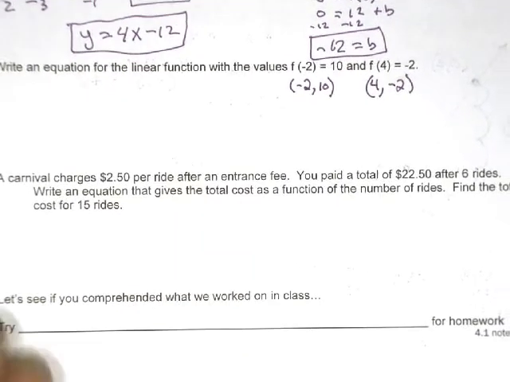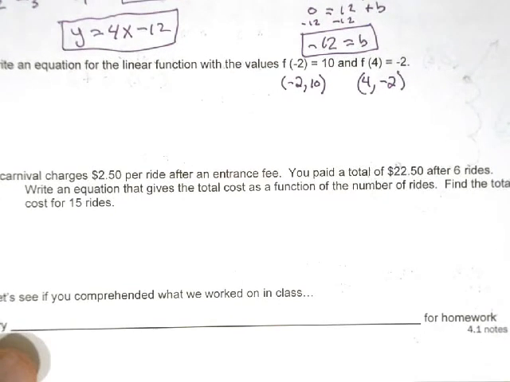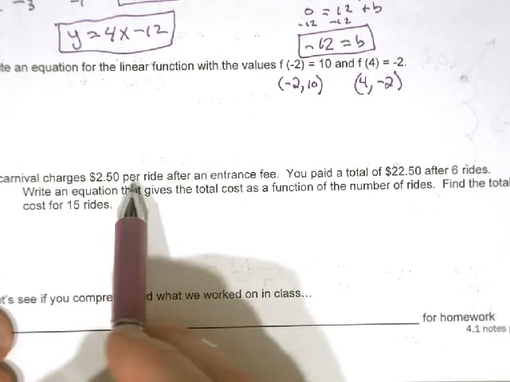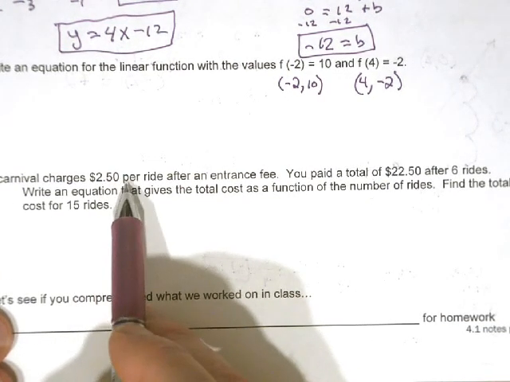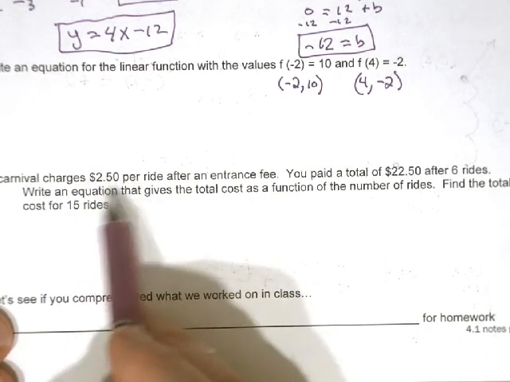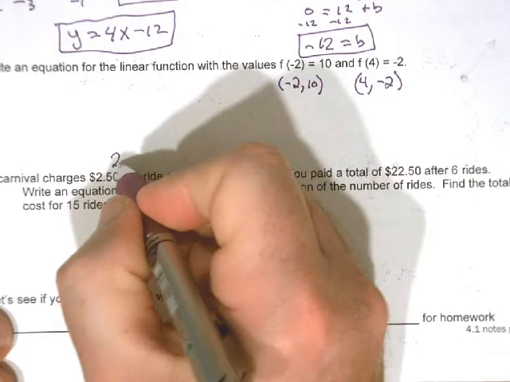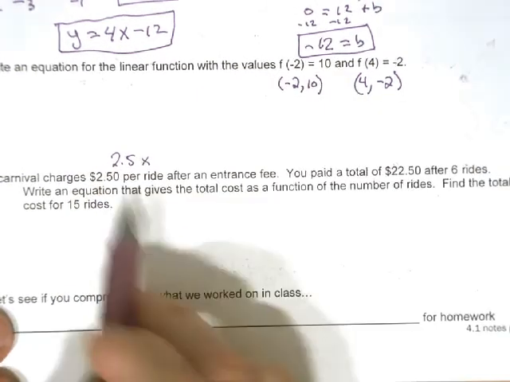Last one here. Carnival charges $2.50 per rider after an entrance fee. You paid a total of $22.50 after 6 rides. Write an equation that gives you the total cost as a function of the number of rides. So, breaking this down here, Carnival charges $2.50 per ride. Anytime you have a per, that's your slope.